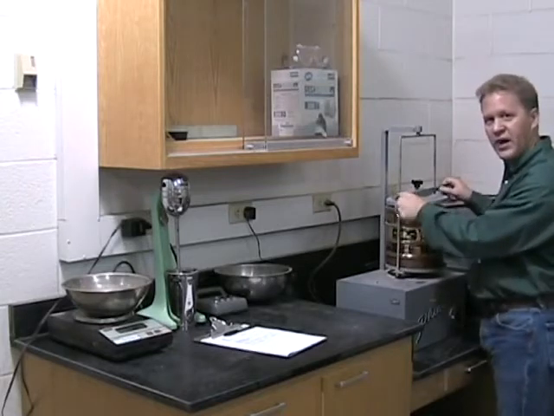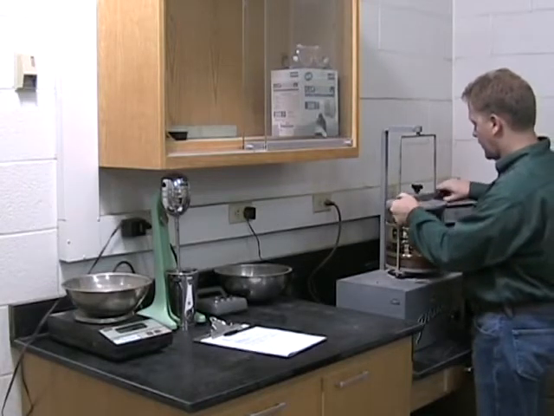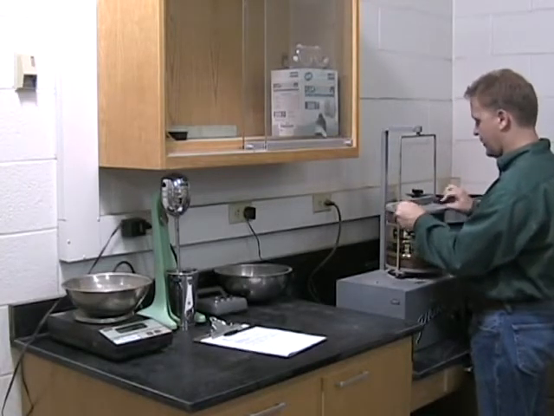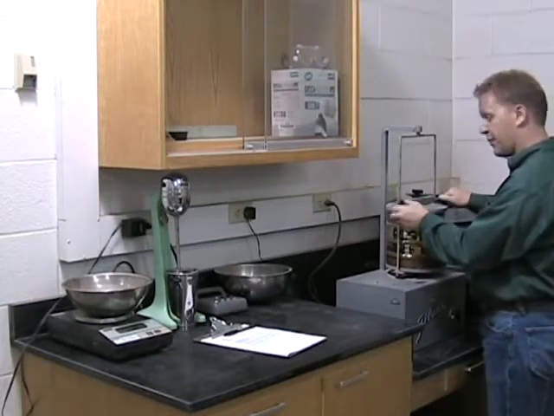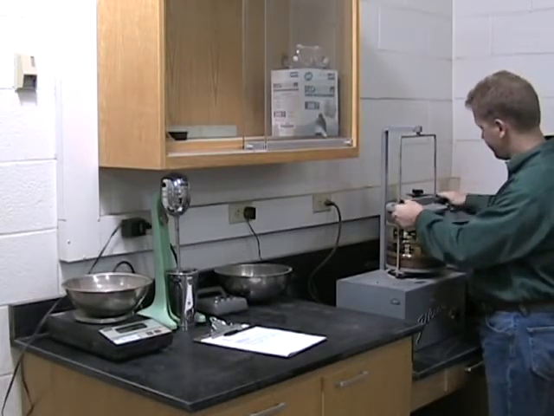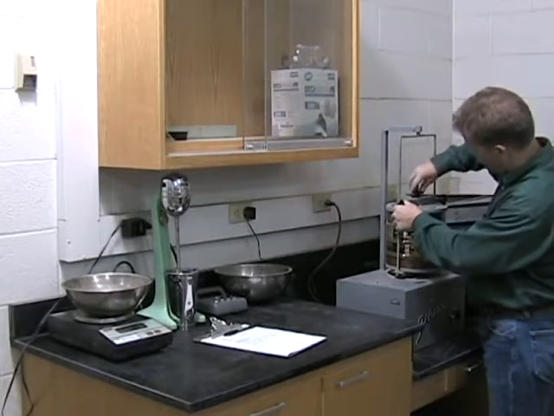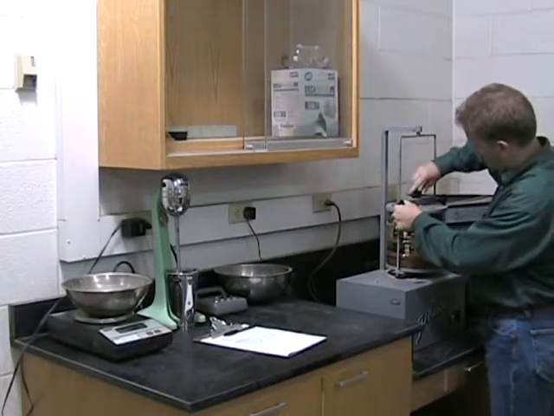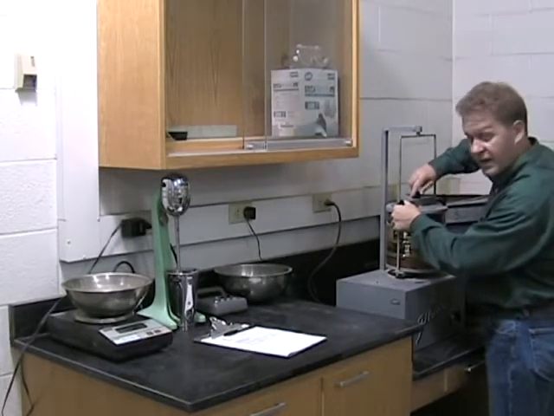This is a mechanical shaker. So we lower the top down and clamp that up like that. Get it nice and tight.